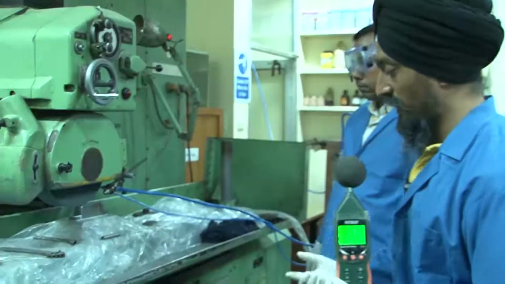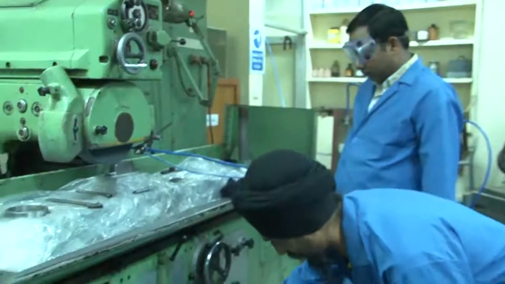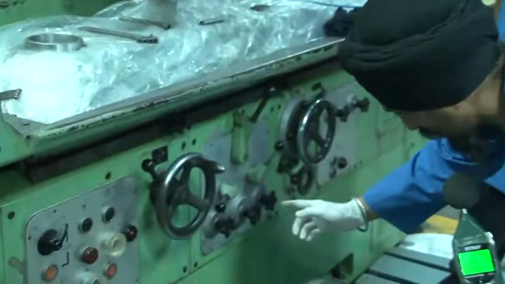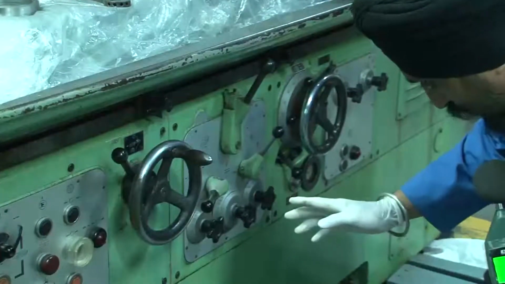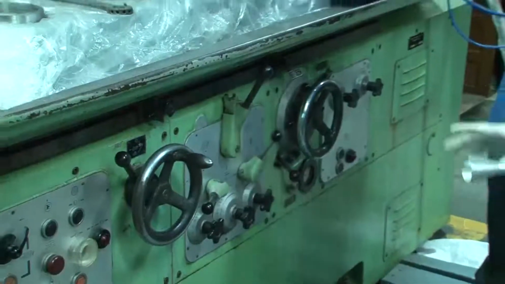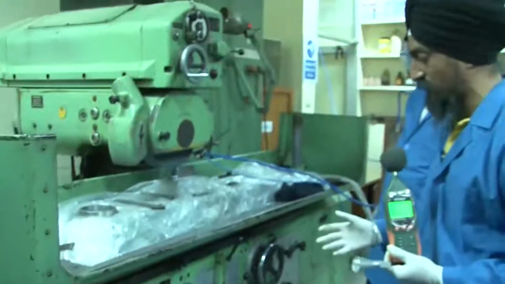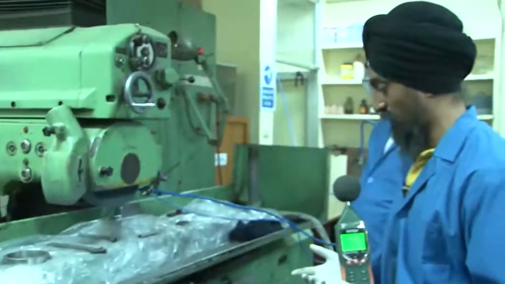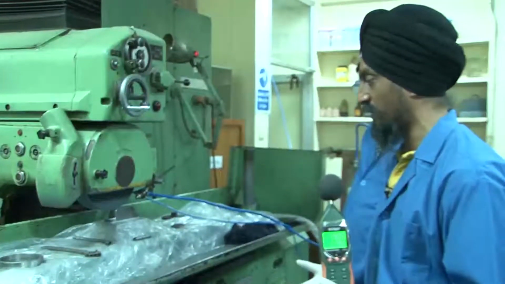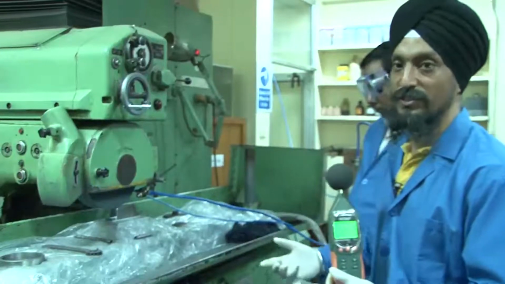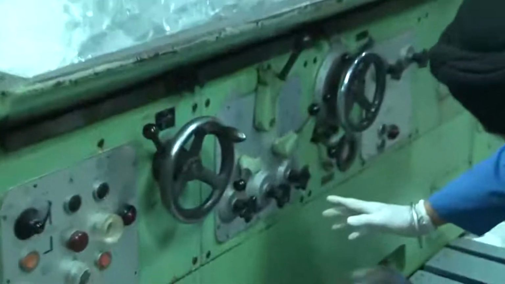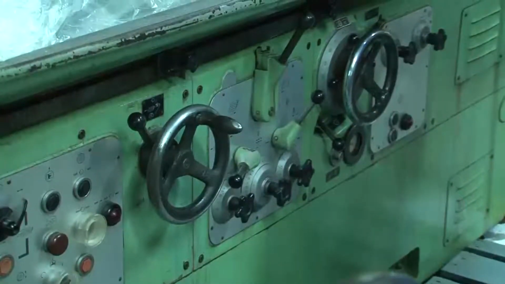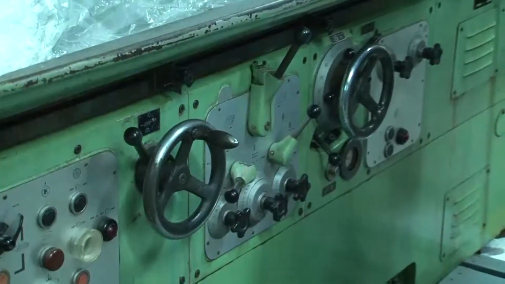And the table speeds here are discrete: 2.5, 5, 10, 15, 20 and 25 meter per minute. So it is not continuous. We cannot have, let me say, 2.6 meter per minute speed. So this is a conventional machine, not a CNC machine. At this specific juncture, we have 5 meter per minute table speed. Now we'll start the machining.